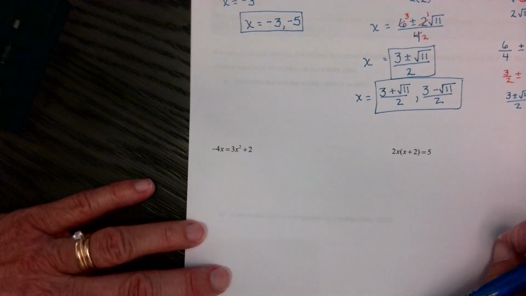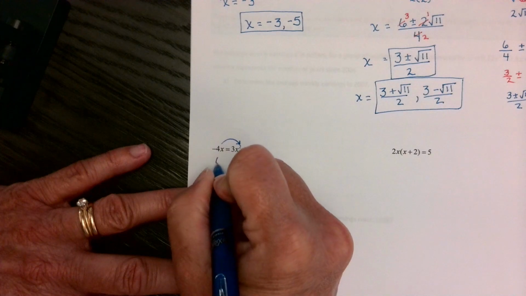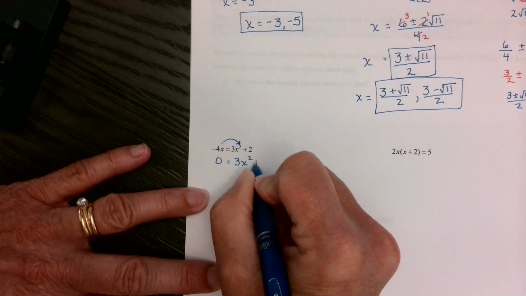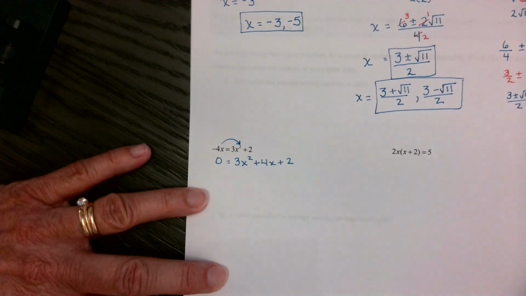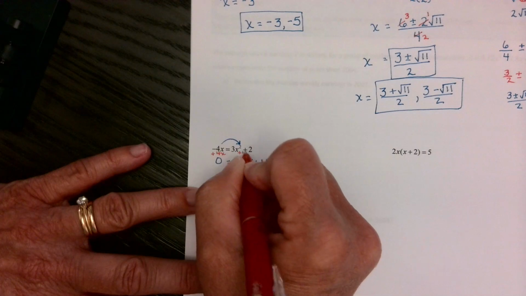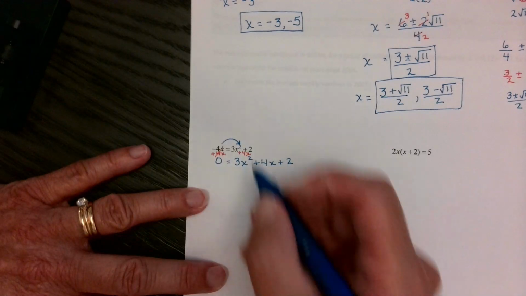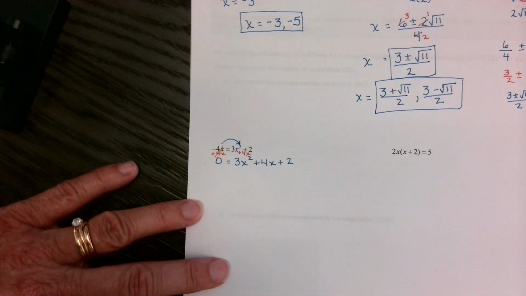Okay, this one right here. Got to get it set equal to 0 to find out if it's going to factor. So I get 3x squared plus 4x plus 2. Again, I'm going to add 4x to both sides, because that gives us 0. And I can't combine anything because this is an x squared and that's an x. We're adding, can't do that.